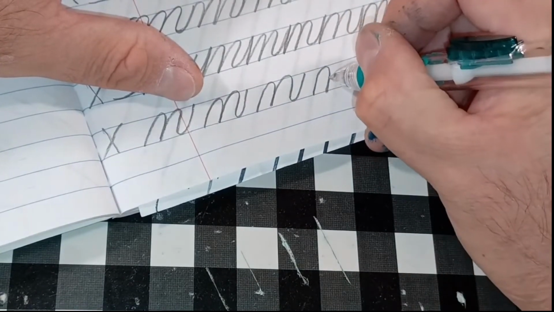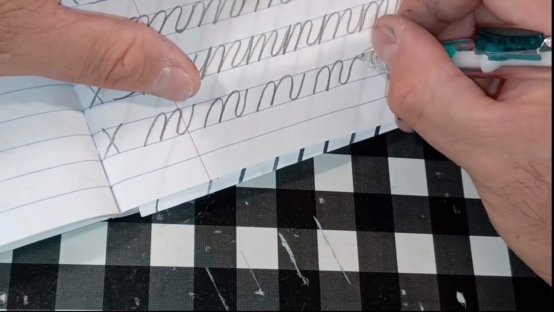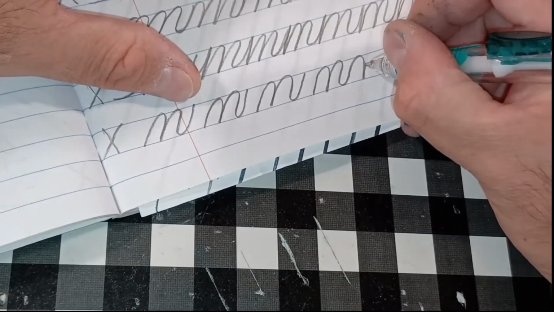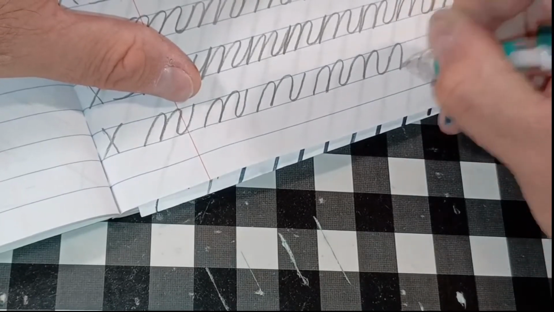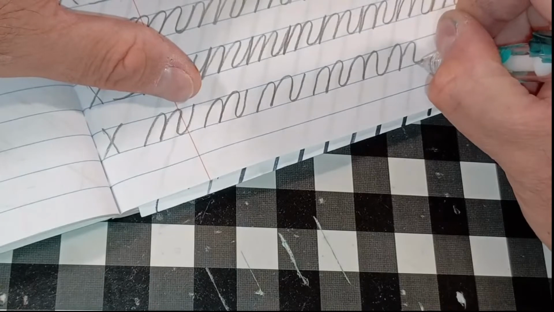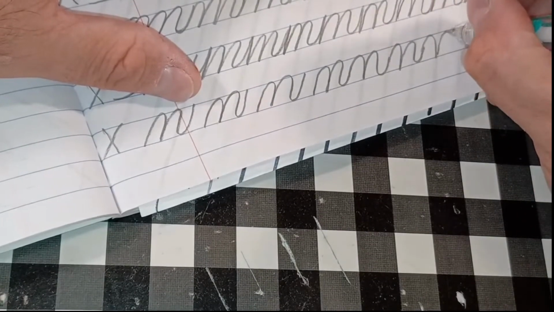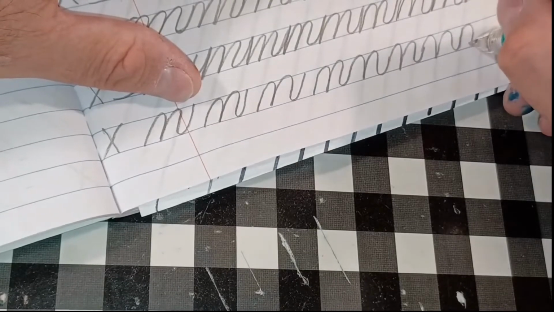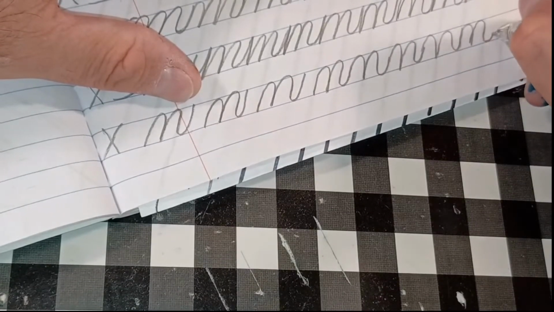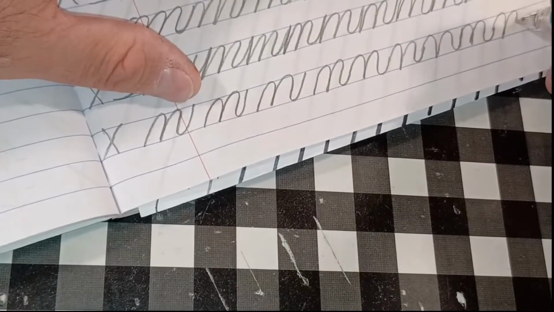Now you could go overturn, compound curve, overturn, compound curve.